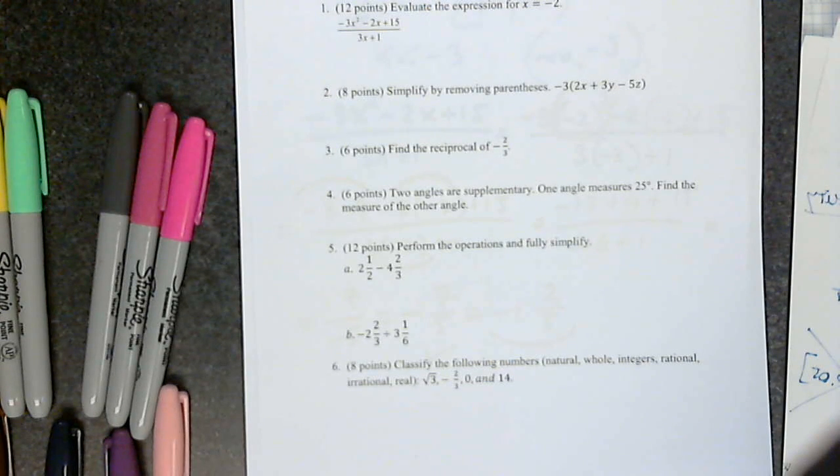Yes. However, it's better to write in the fraction form. And it has to be negative, otherwise the product will not be positive 1. Of course, the product has to be positive 1. That's okay. How are we doing?